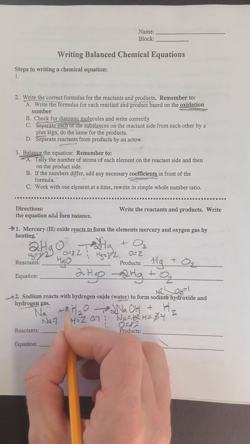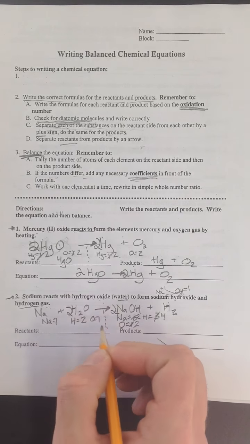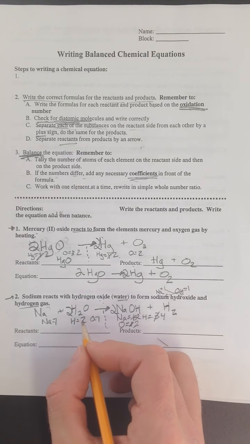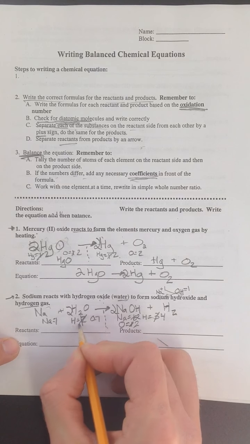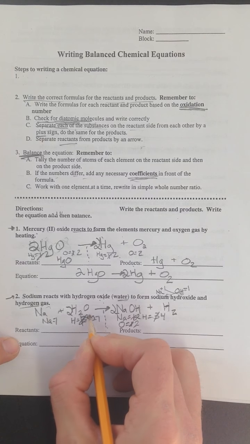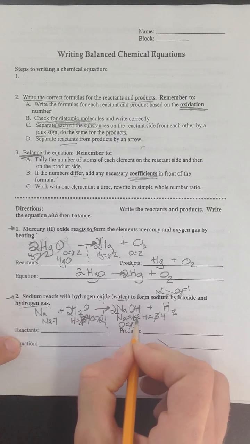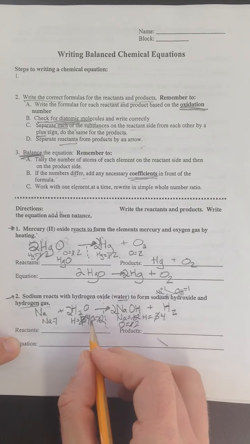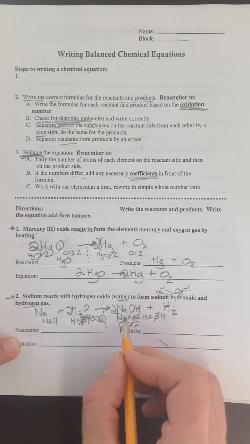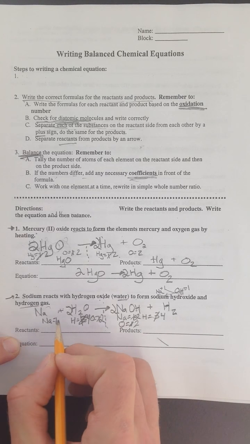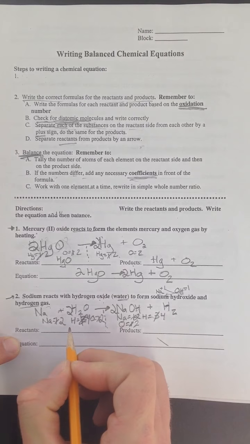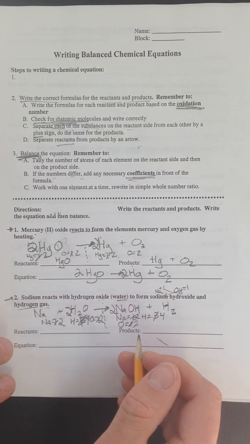Look at this. If I add a 2 over here, that's going to change my tally of hydrogens to 4 hydrogens, and now I have 2 oxygens. Awesome. Ooh, okay, now my oxygens are good, my hydrogens are good. I just need to change my sodiums. Great. Now I've got the right number of sodiums.